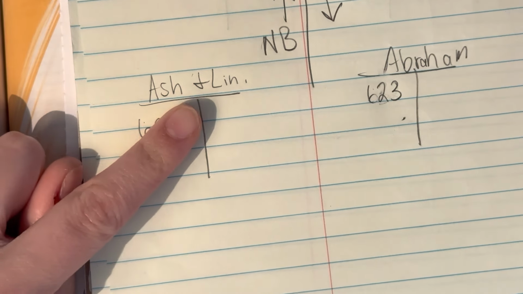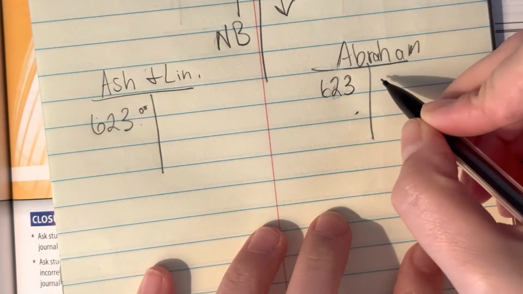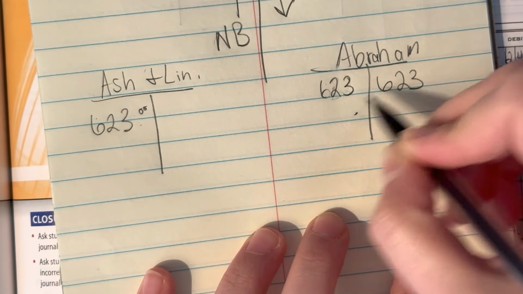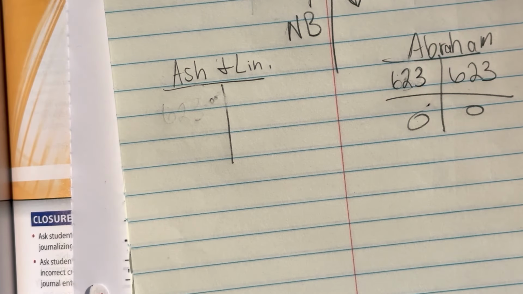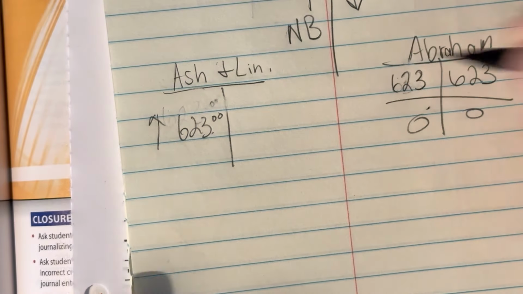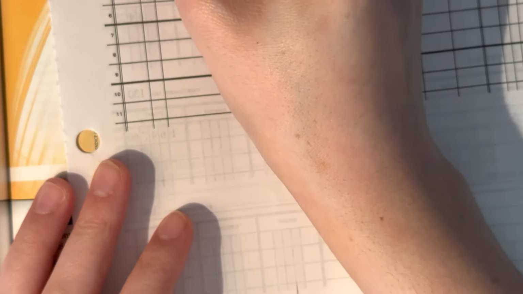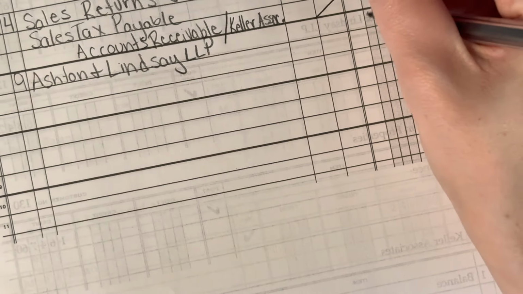But it's not true. We realize, oh, no, that's not true. Lindsay and Ashton owe us it. So we go ahead and we credit $623 to Abraham, which zeroes his account out. They had nothing because we had incorrectly recorded it. So we go ahead and we debit their amount for the $623. And then the transaction should be okay. So here's what we do. We go ahead and we write Ashton and Lindsay, LLP for the $623.